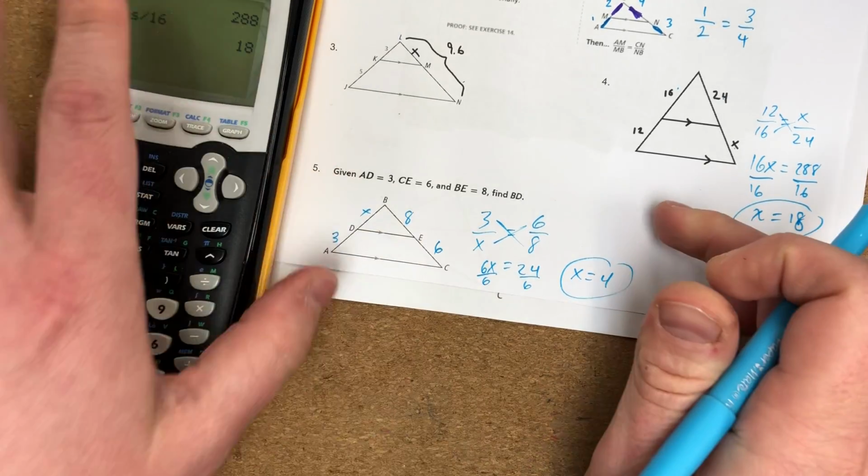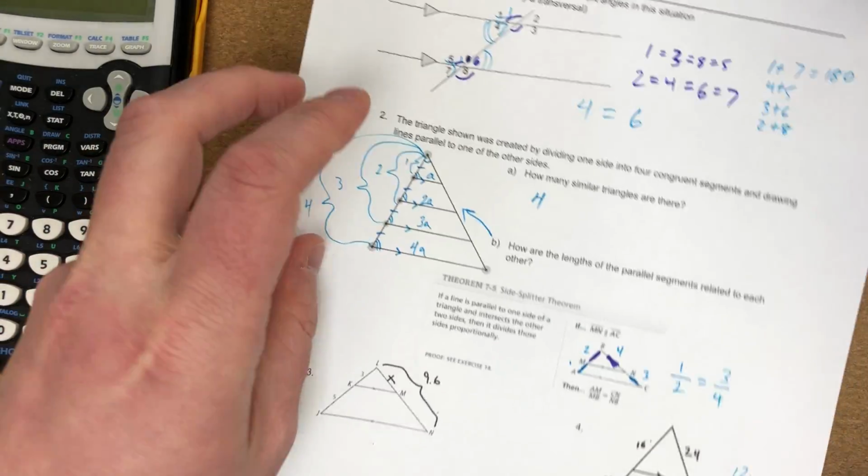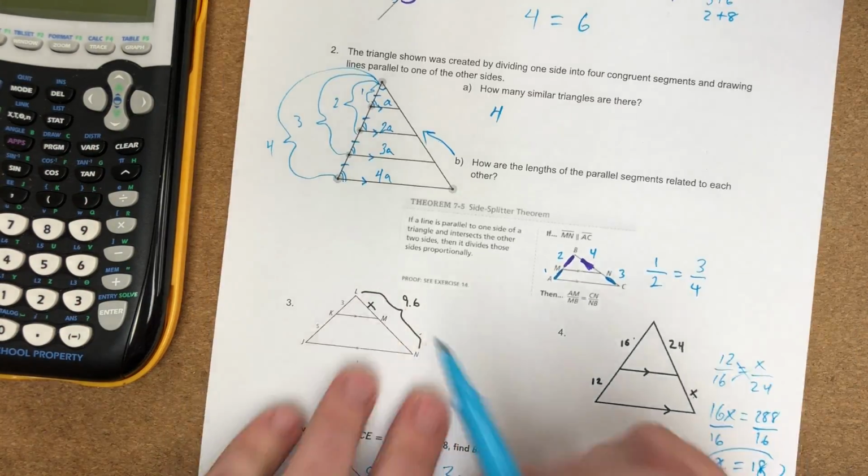And you think I'm going really fast. Sorry, I'm just trying to get this done as fast as I can. Feel free to, you know, you can always rewind the video.